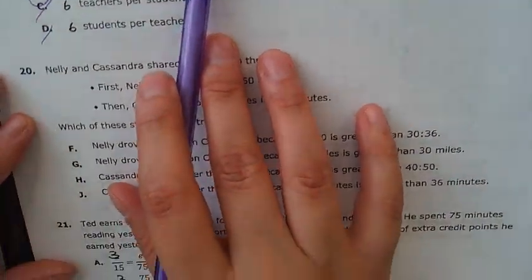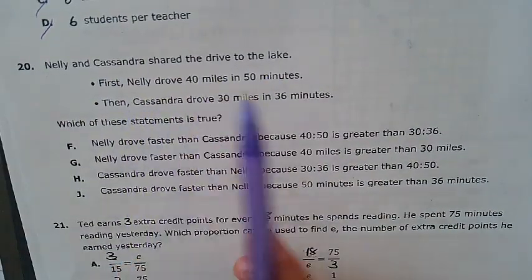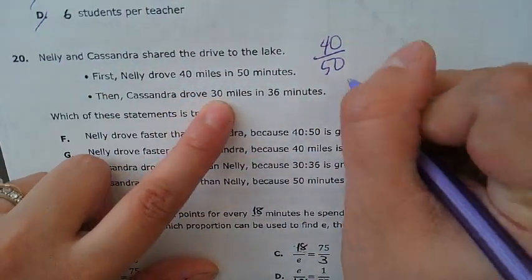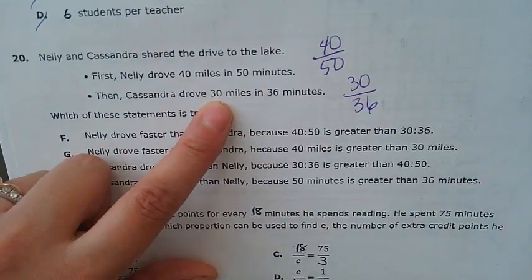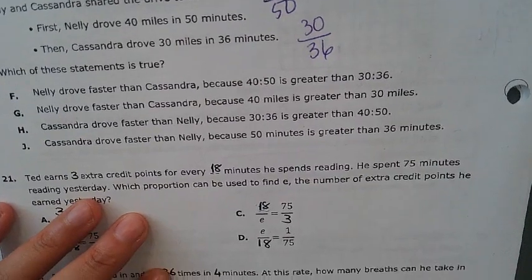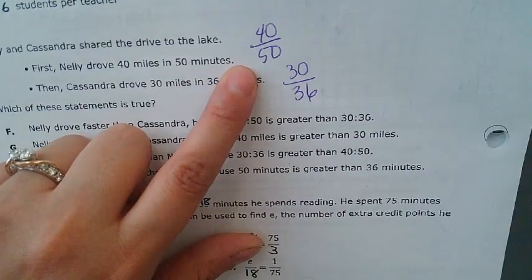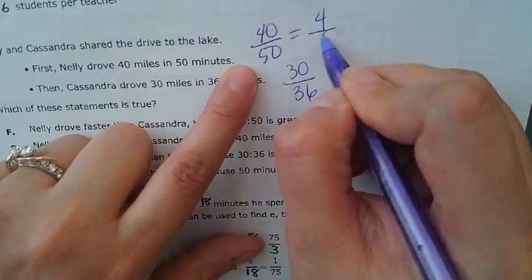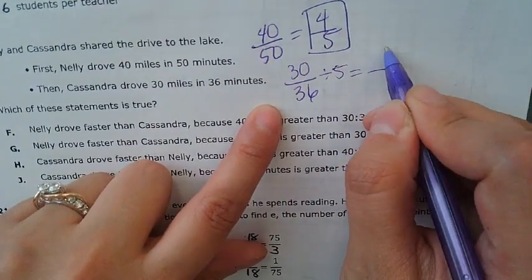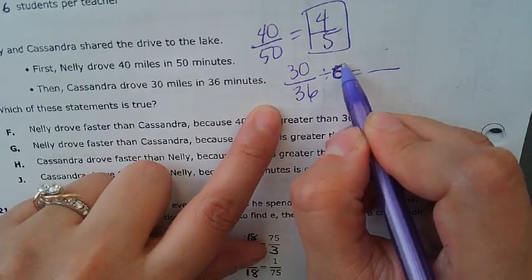Okay, number 20. Nelly and Cassandra shared the drive to the lake. Nelly drove 40 miles in 50 minutes. Cassandra drove 30 miles in 36 minutes. Let's compare these 2 fractions to see which one's greater. 40 divided by 10 is 4/5. 30 divided by 6 is 5/6.